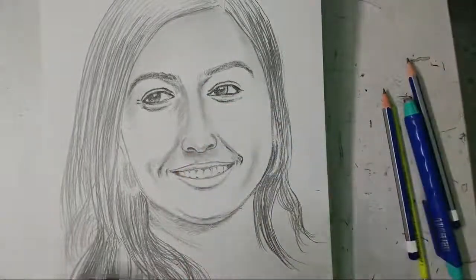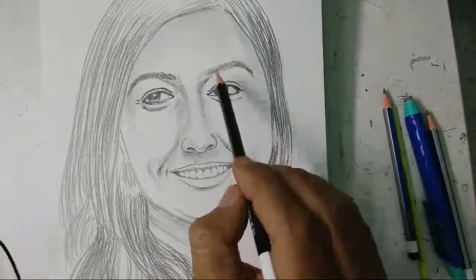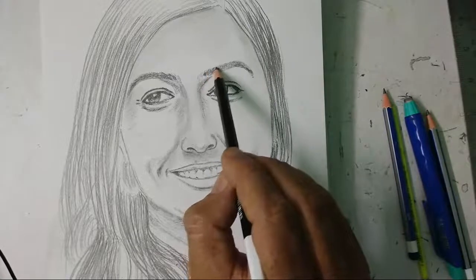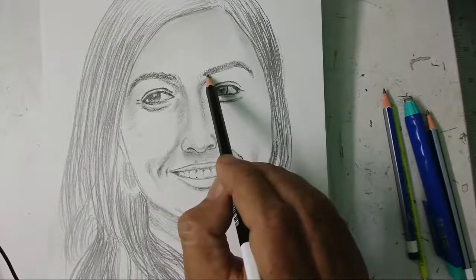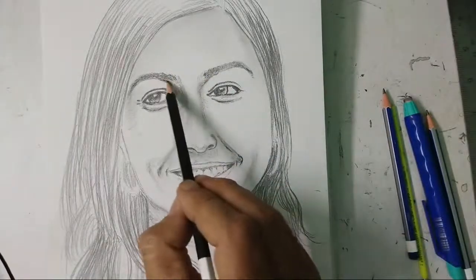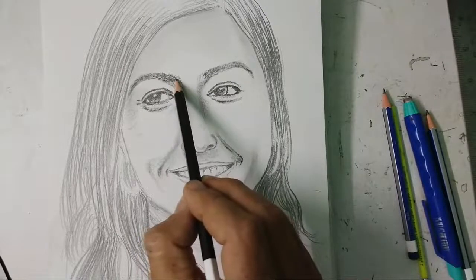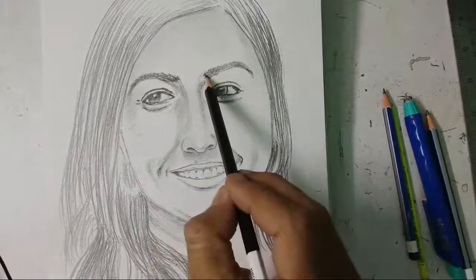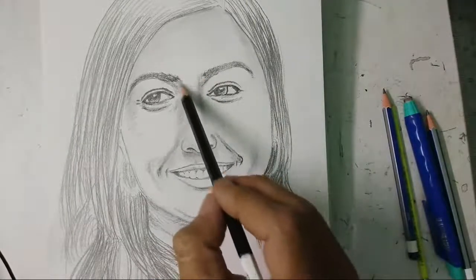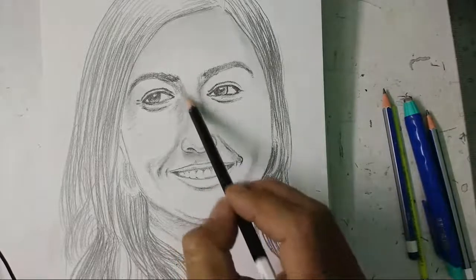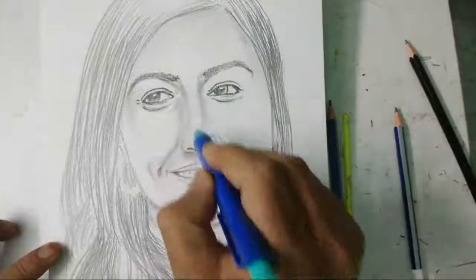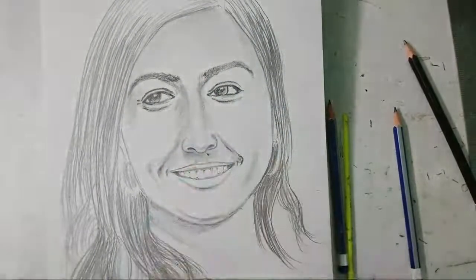This area, one side I have to do longer. And now the nose bone, I am rubbing the eraser.